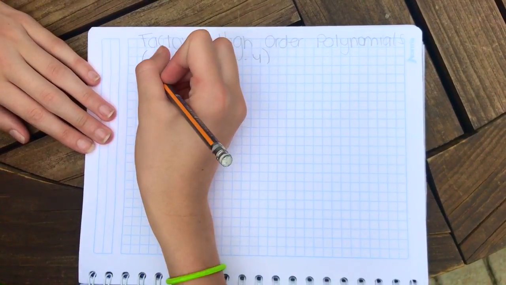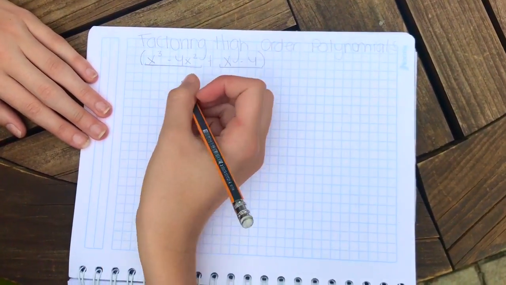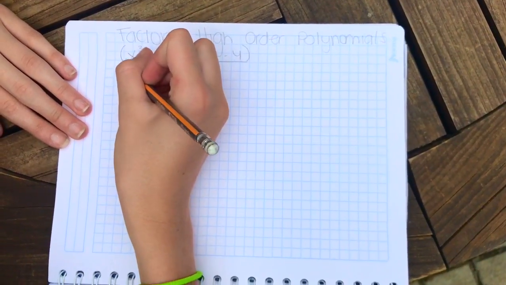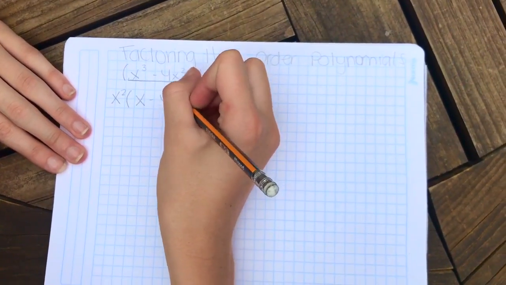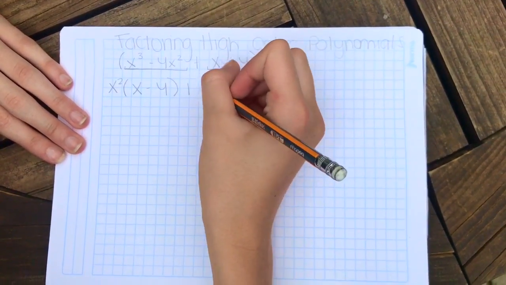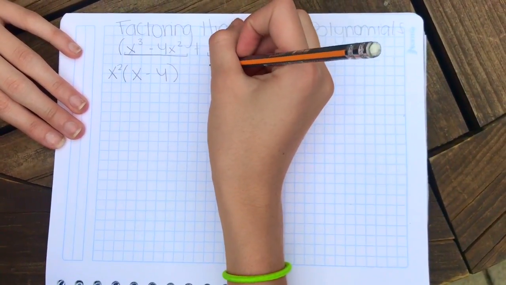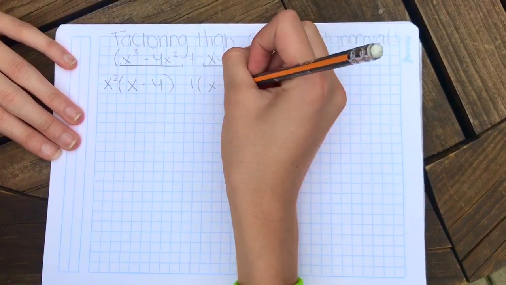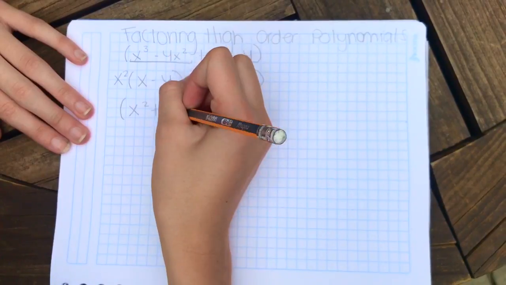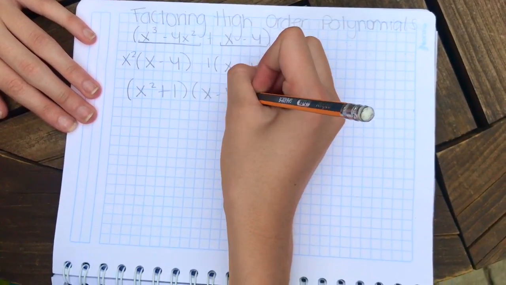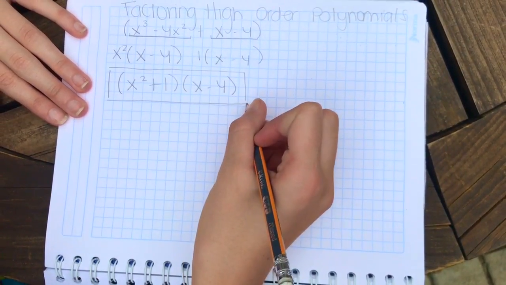For factoring higher order polynomials, we're going to use factoring by grouping, so combine the first two terms and the second two terms. So it will be x cubed minus 4x squared, and find the GCF between them, and then find the GCF between the second terms. After that, put x squared into one parenthesis and the other term into the other parentheses, which would be 1, and combine x minus 4.